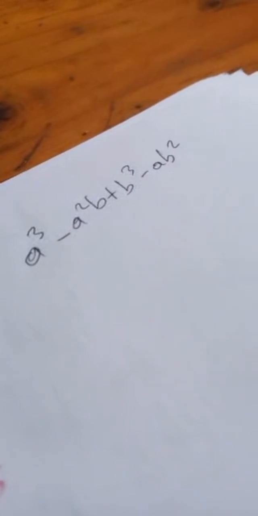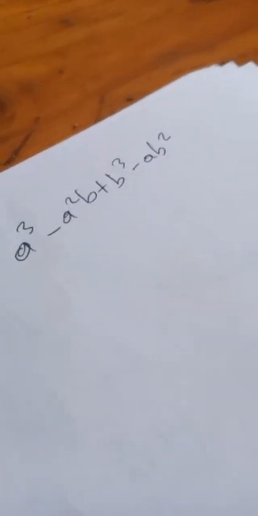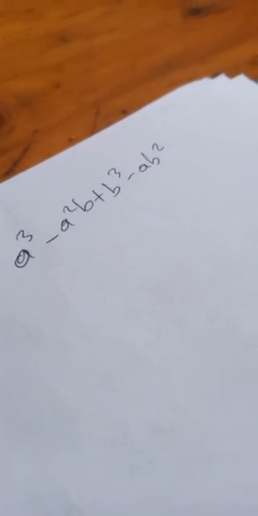Grouping, right? Now, factorizing by grouping here.